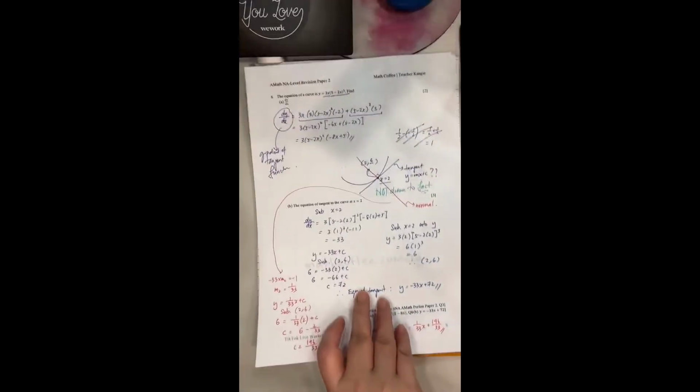Okay, so that is about the equation of normal or equation of tangent. Yay! Let's move on to the next question.